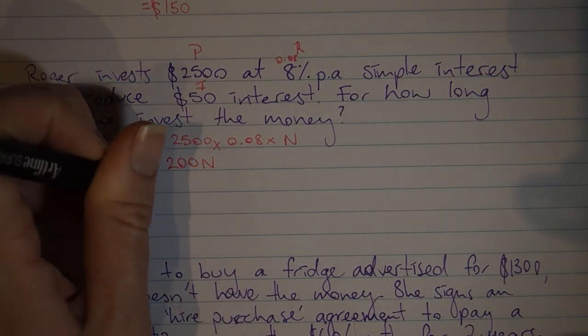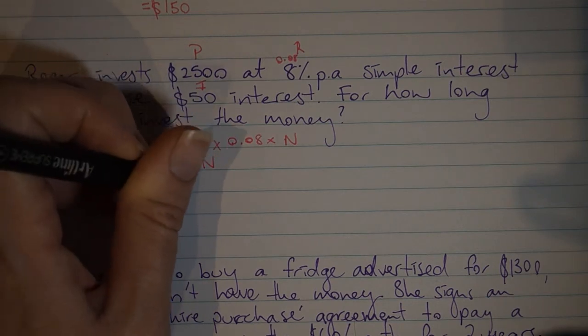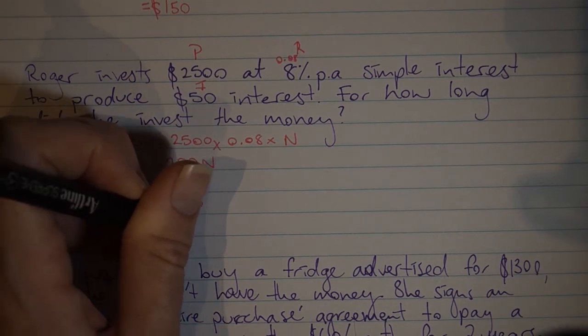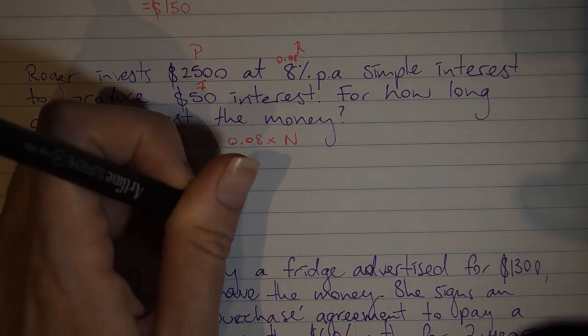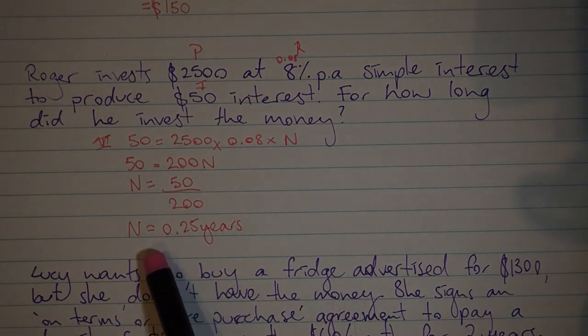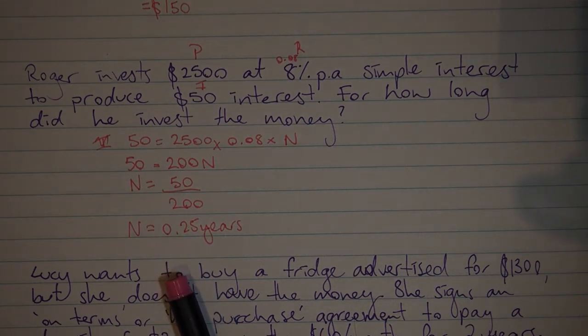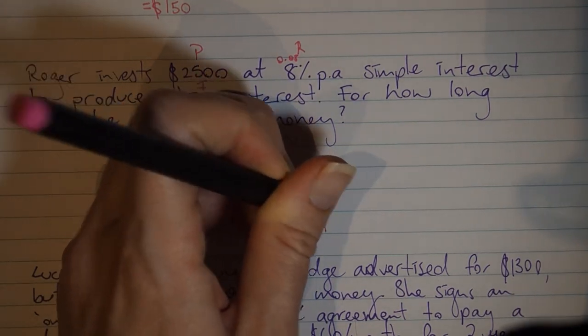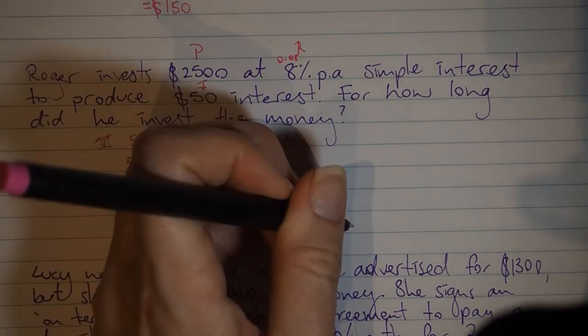So we're going to get N is equal to 50 over 200. So N is equal to 0.25 years. Now, I think it's really important to note we should use proper language, okay? We don't generally say something happened in 0.25 years. If something happens in less than a year, we usually express it in months. So 0.25 years is equivalent to 3 months. So it's a quarter of a year, which of course is a quarter of 12, which is 3 months.